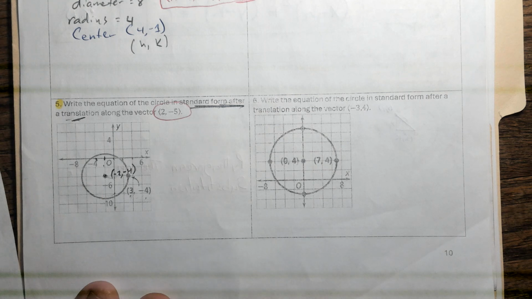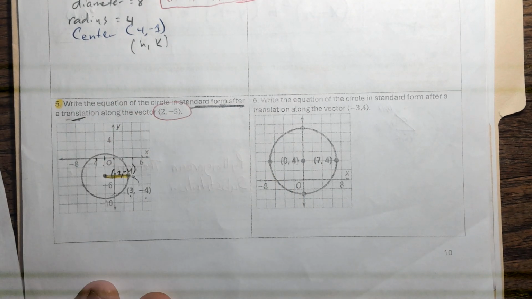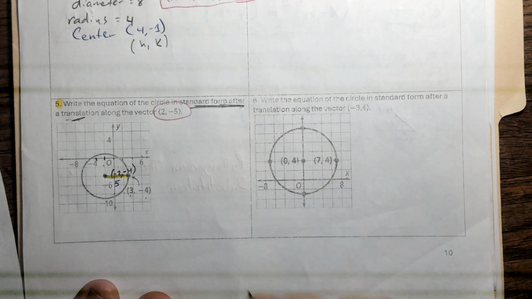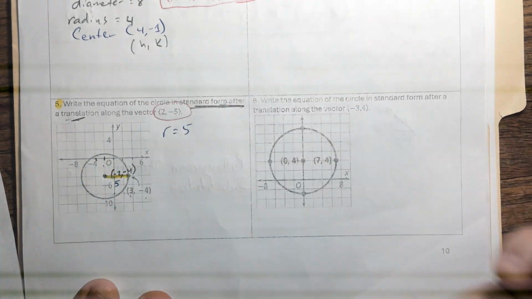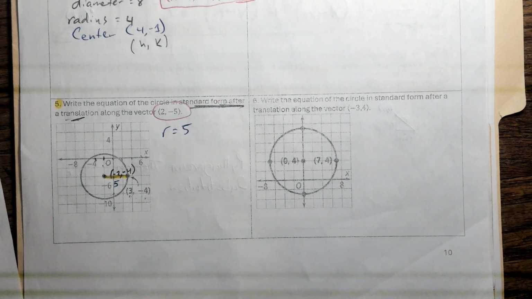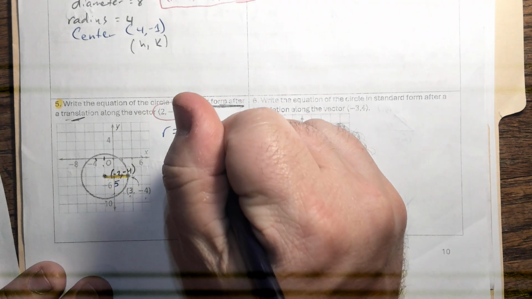So our radius, from here to here, is 5. So radius equals 5. That's important. Now, let's move our circle. So the center point is -2, -4.